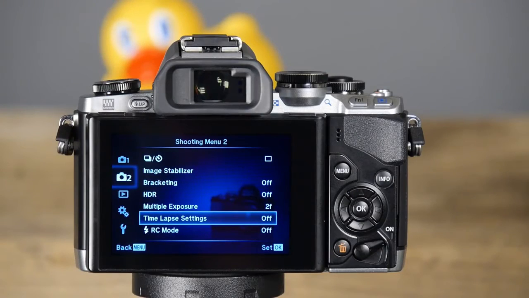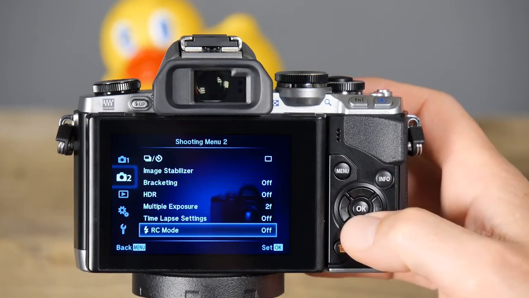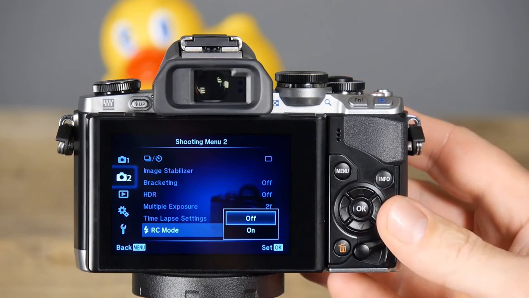The final menu item in the shooting menu 2 is Flash Remote Control Mode, where you can set up the camera to control the optional wireless Olympus strobes.